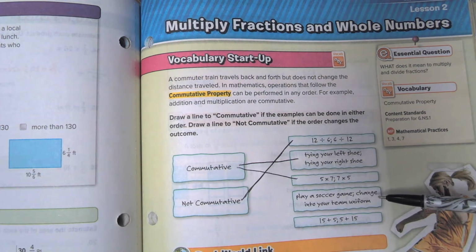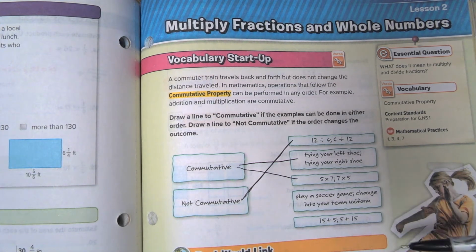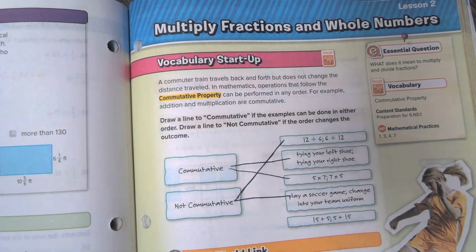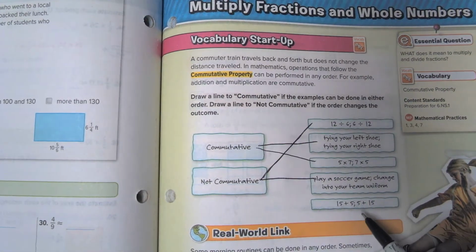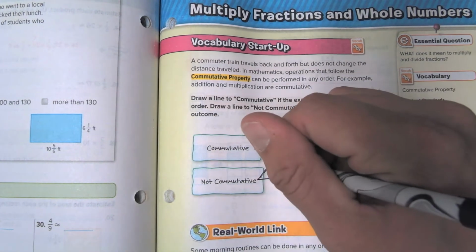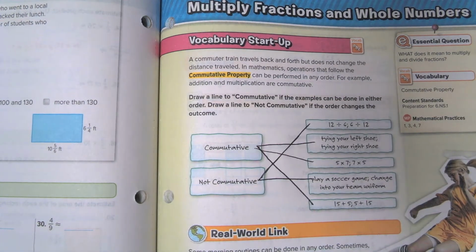The next one says play a soccer game and then change into your team uniform. Clearly the order matters there, because you're not going to go to your game and then decide to change into your uniform. So that is not commutative. Then 15 plus 5 and 5 plus 15, you're going to get 20 for both, so even though the order changed, you still get the same answer.